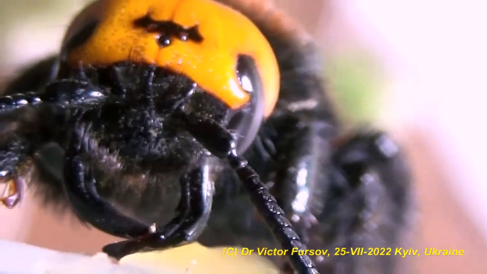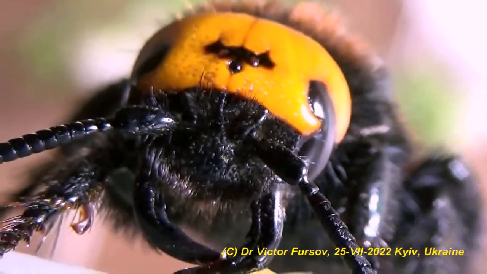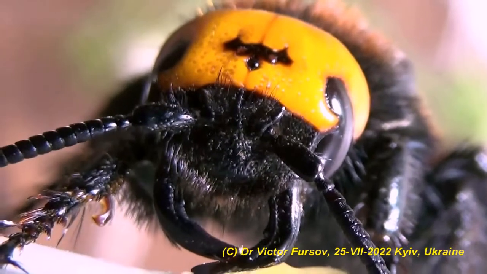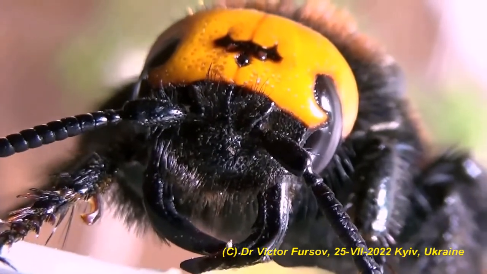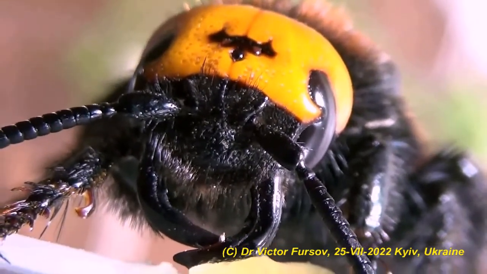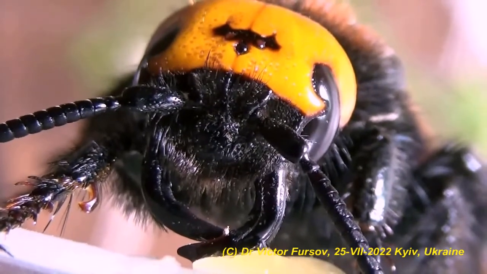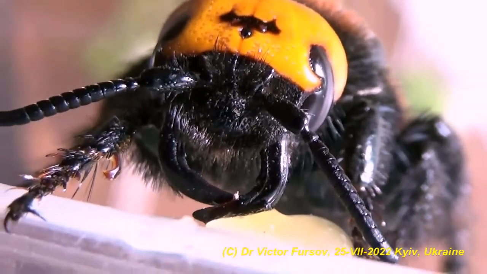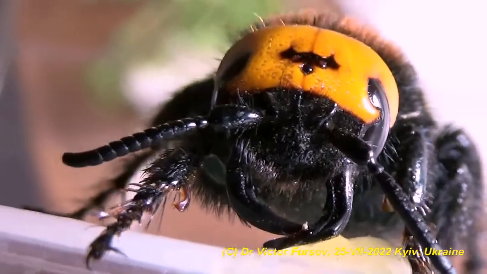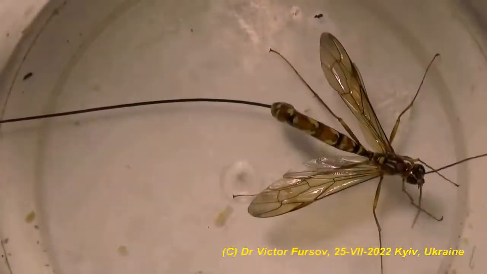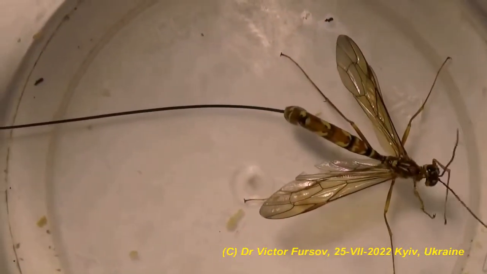For example, this is a solitary wasp of the family Scoliidae, the genus Megascolia maculata, English name mammoth wasp, because she's big, female size about 3-4 centimeters, with very big mouth parts you see in front, very big mandibles.